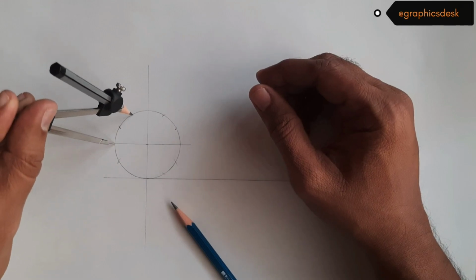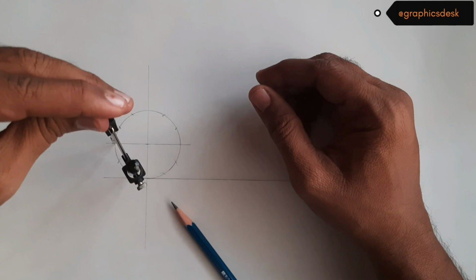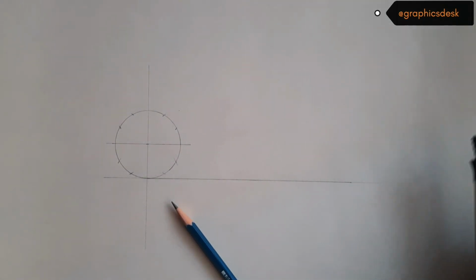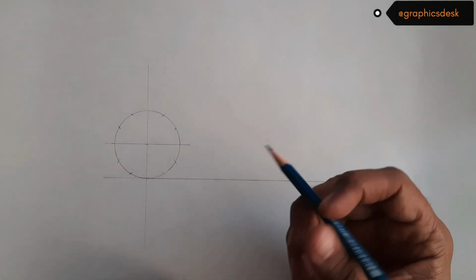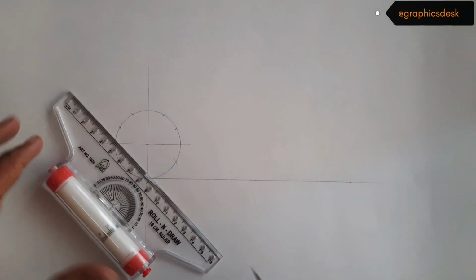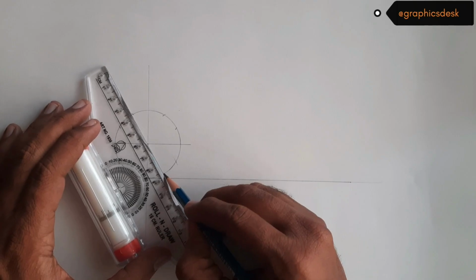We'll have to connect all of these points to the center because you have to draw the tangent, which will be perpendicular to the radius.